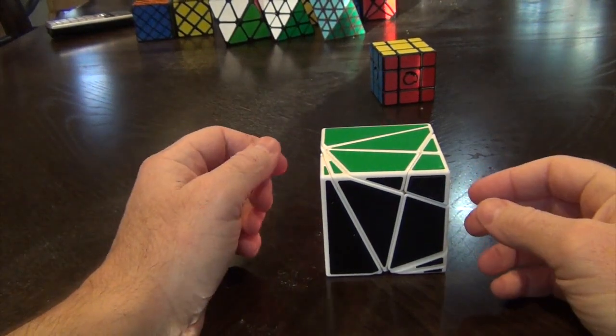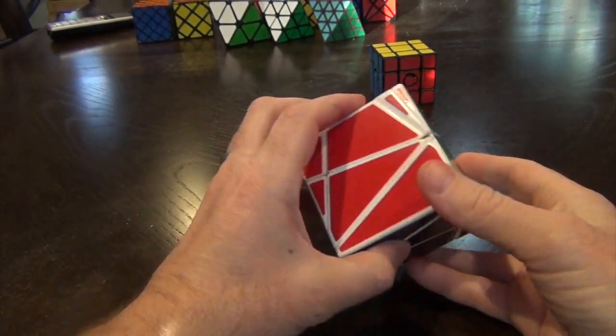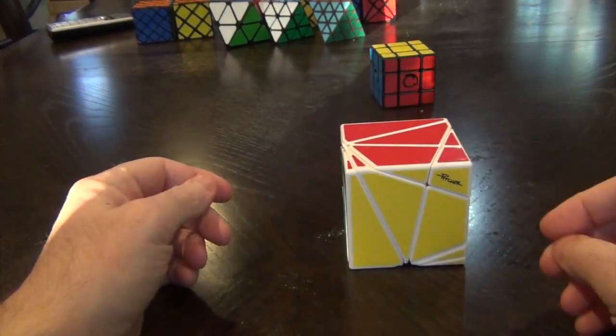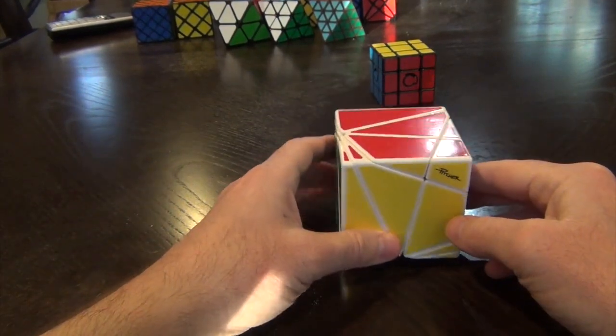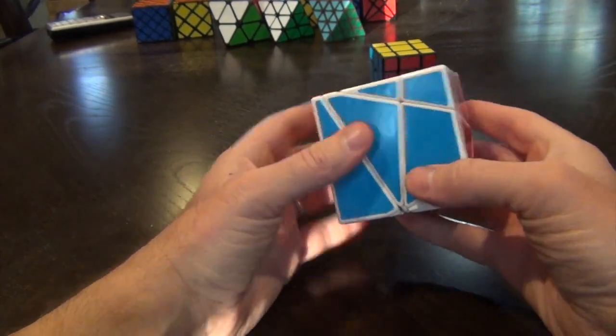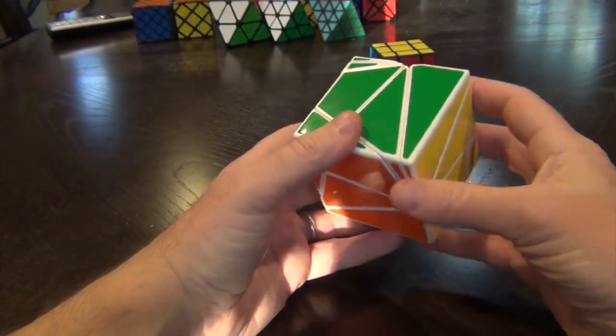Hello, it's me, and I've had some recent requests to show a demonstration tutorial on this Pritchard's Insanity Cube. So I figured, well, as we're all in isolation, why not? Let's pull this out and see what we can do with this. It's been a while since I've taken a look at this, so let's see if I can refresh my memory on this.